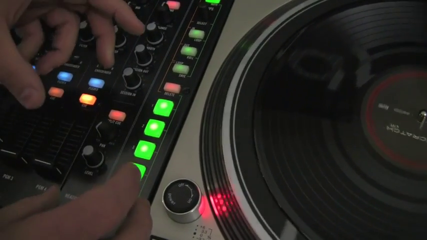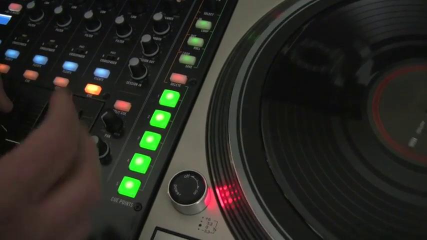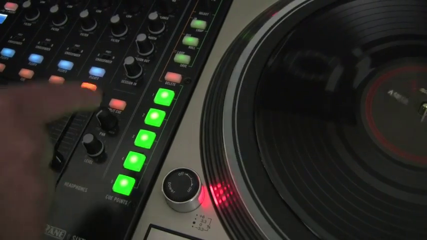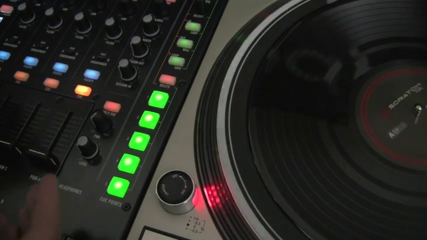You have access to all 5 of your cue points. You have the ability to assign a new cue point if one of these banks is empty, and you can actually delete one on the fly and then reassign it as well.